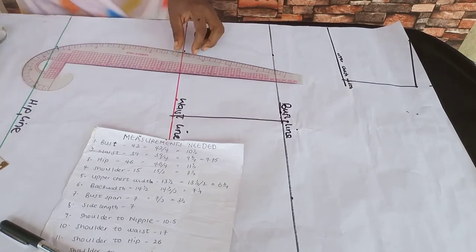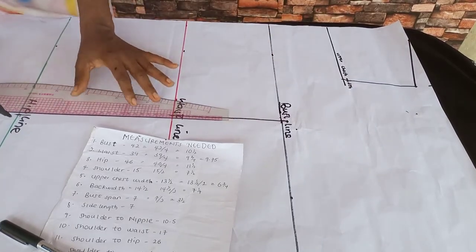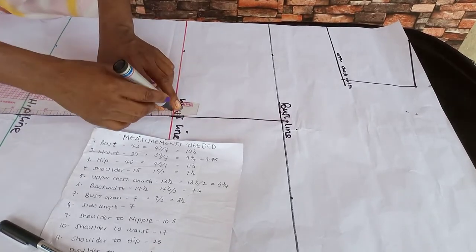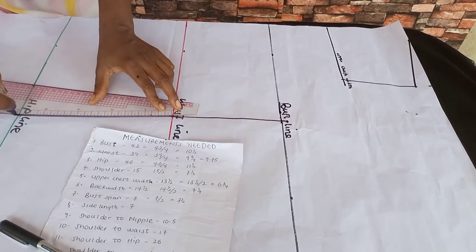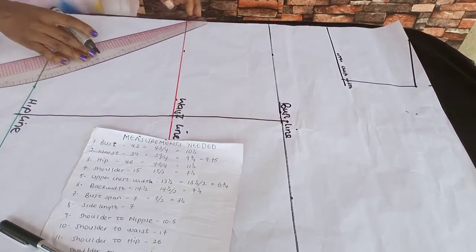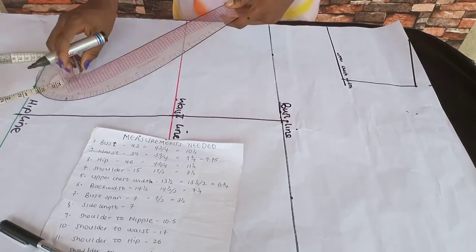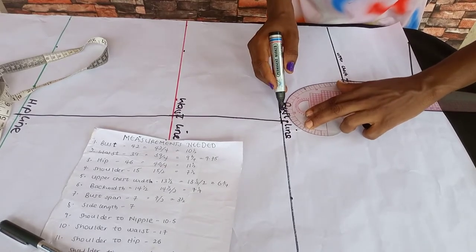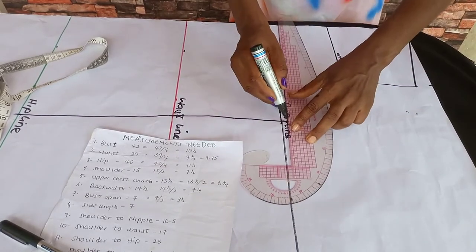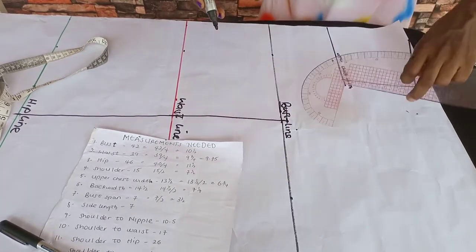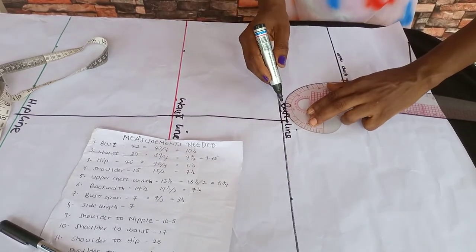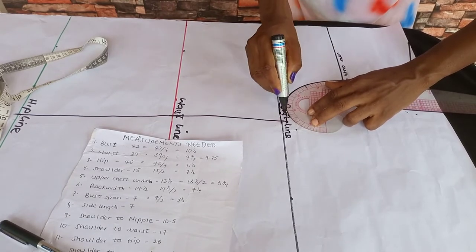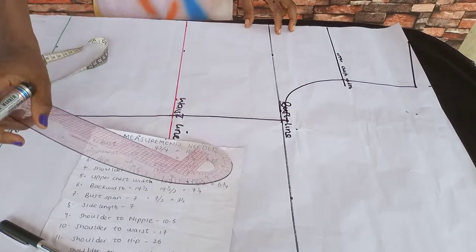At the hip line, I'll be joining this line to the hip line. So I'll be using a slightly curved line to join this line. I'll also try to blend this line to get the arm curve. Okay, I've gotten the arm curve here.